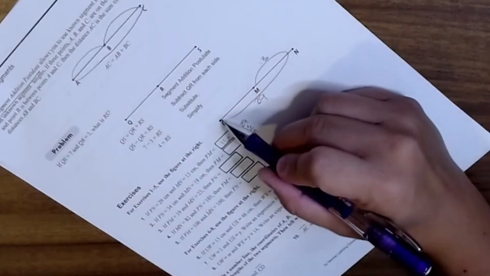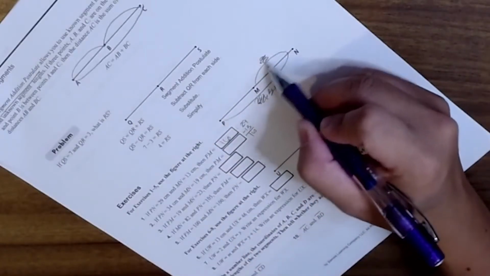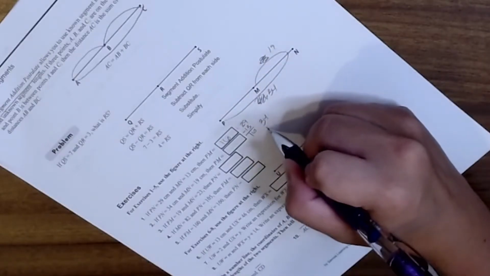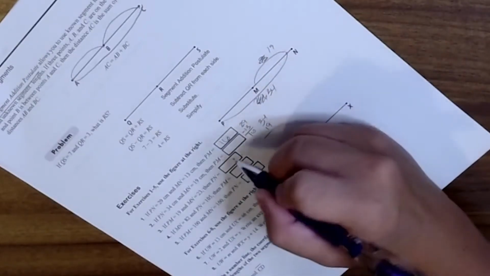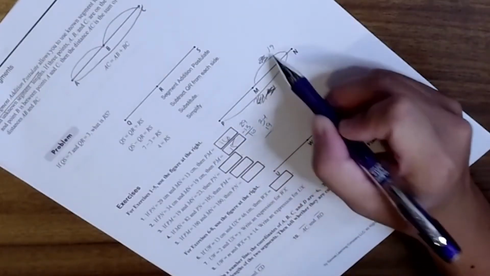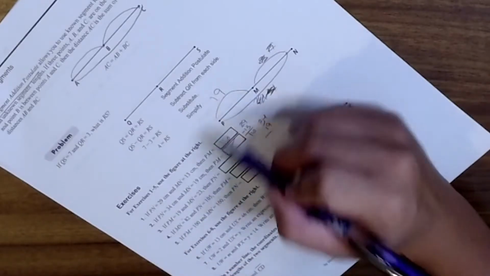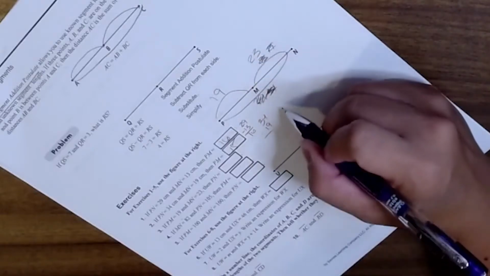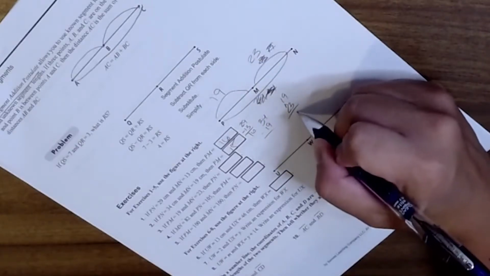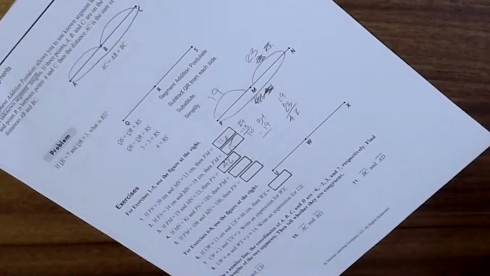If P to N is 34, and M to N is 19, then I have 34 minus 19, which gives me 15. If P to M is equal to 19, and M to N is equal to 23, then 19 plus 23 gives me 42. So now, it's basically the segment addition postulate.